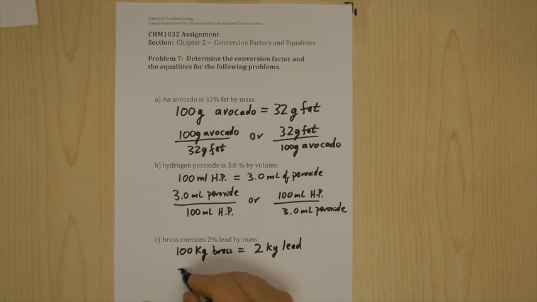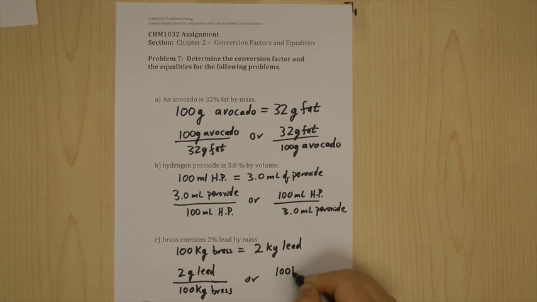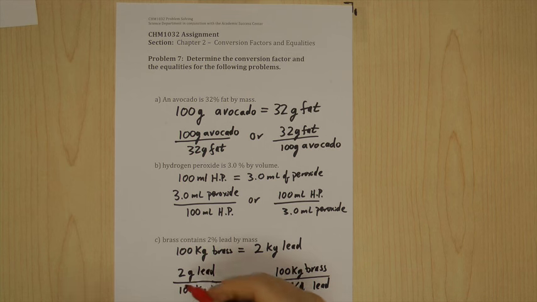So now I can say 2 kilograms lead over 100 kilograms brass, or 100 kilograms brass over 2 kilograms lead. Let me make a quick correction here. I had my units crossed up, that should have been kilograms. There you go. Sorry about that. We're only human. All right.